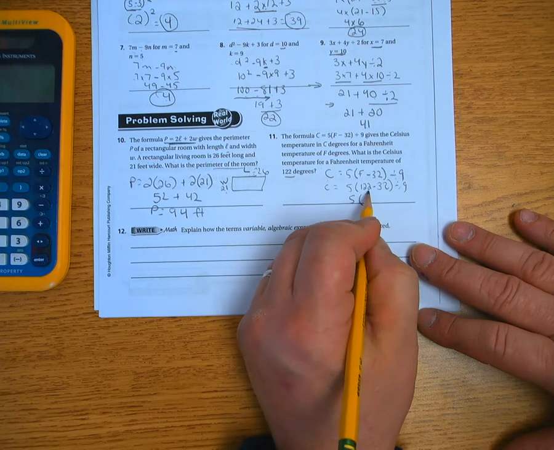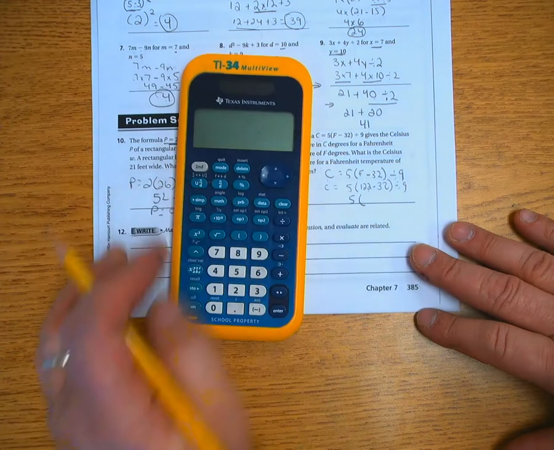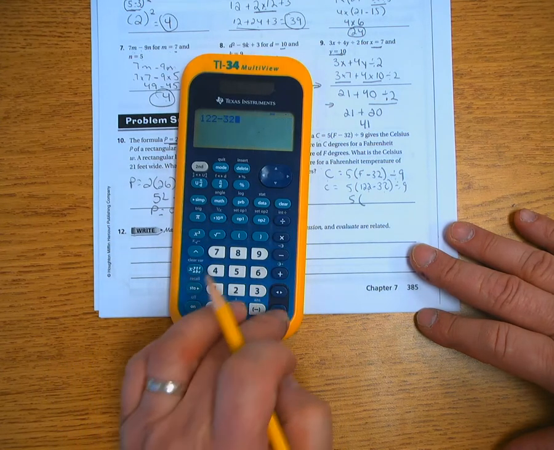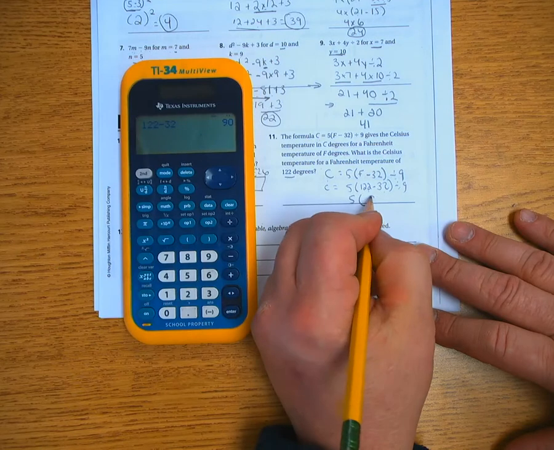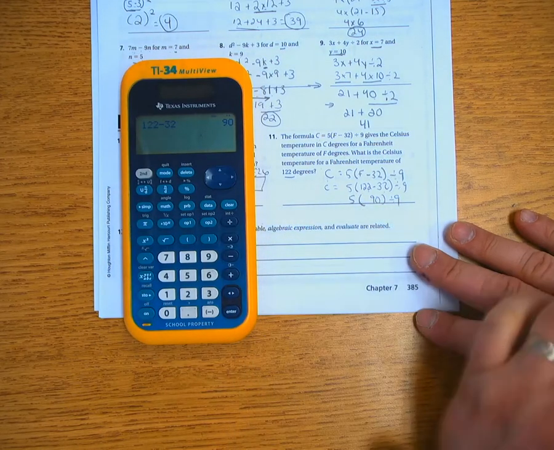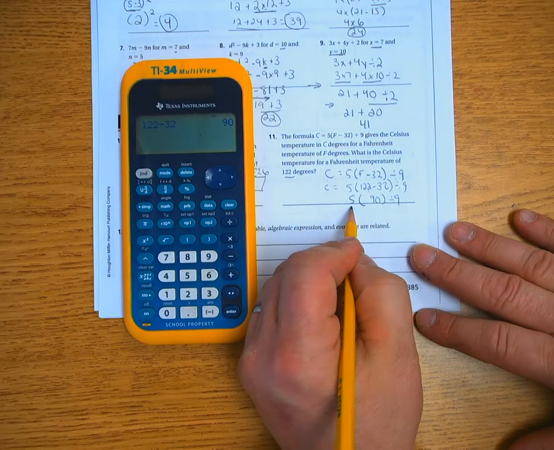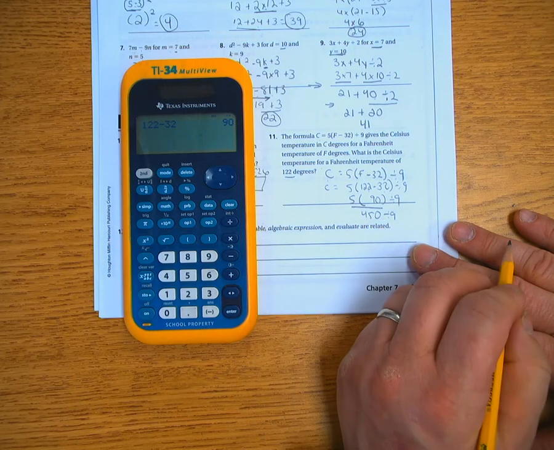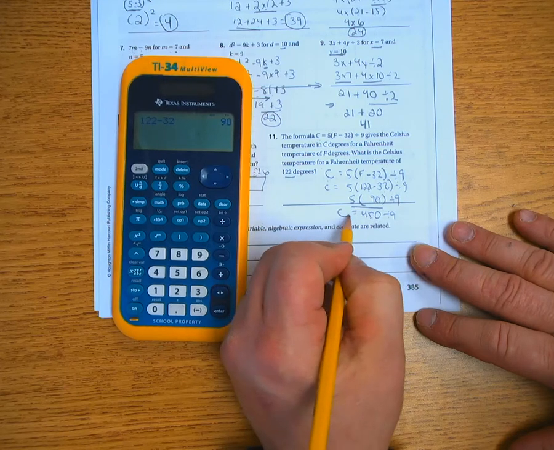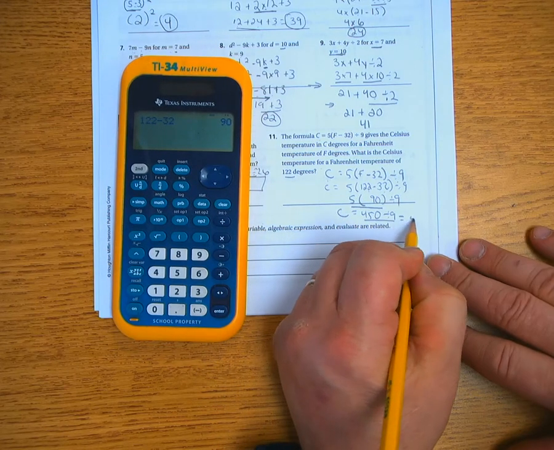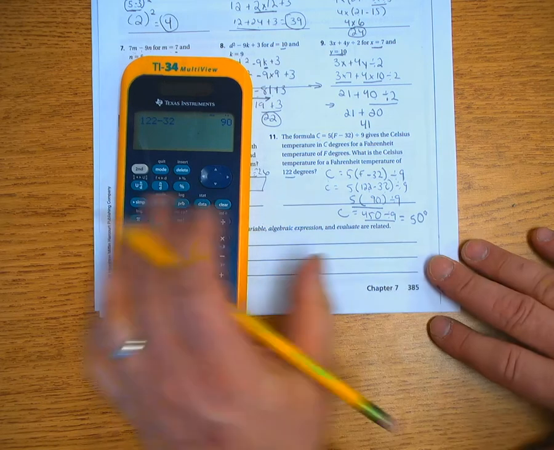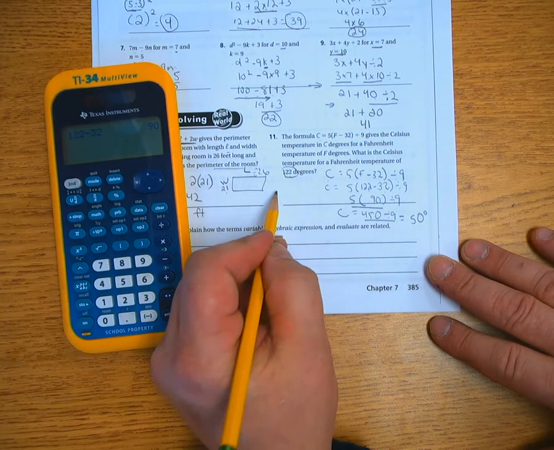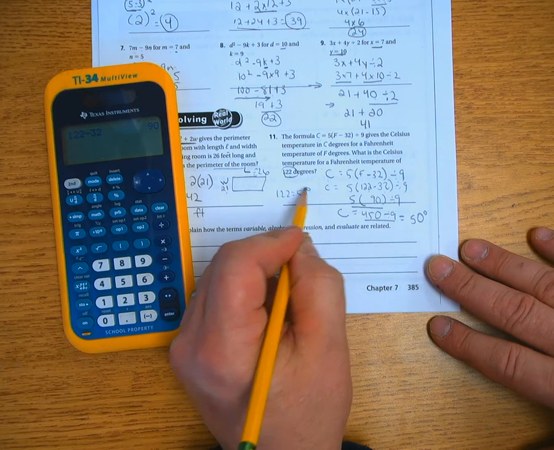I'm going to take my calculator. 122 minus 32 is 90, divided by 9. First job, left to right, is multiply here. 450 divided by 9, which equals 50 degrees. So when it is 122 degrees Fahrenheit, it's 50 degrees Celsius.